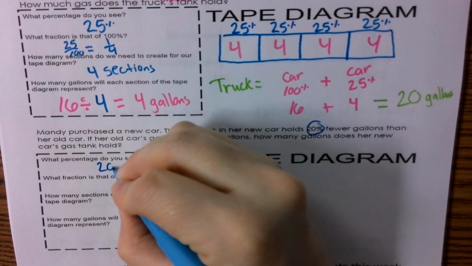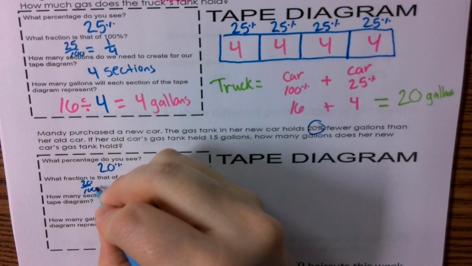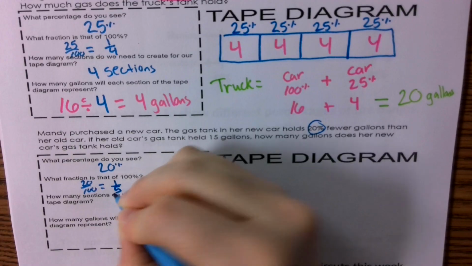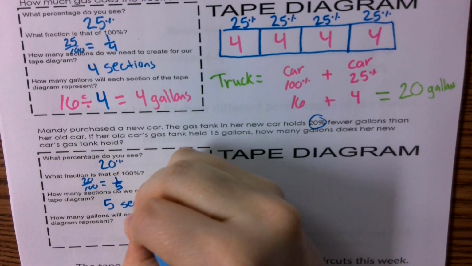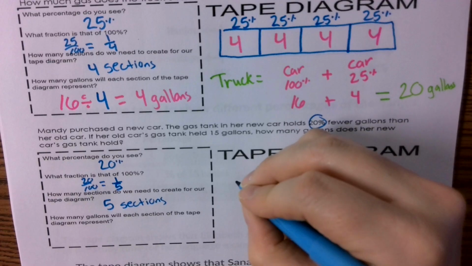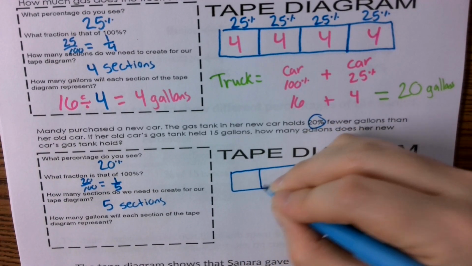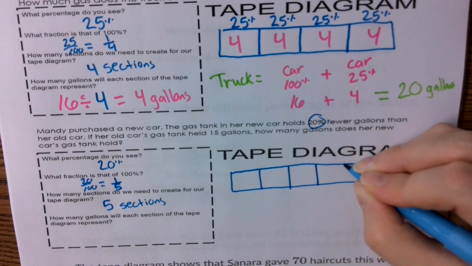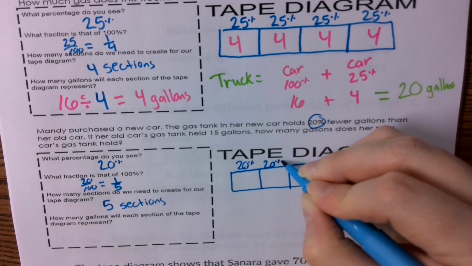20%. Okay, so as a fraction, that's going to be 20 over 100, simplifies to 1/5. So how many sections are we going to have? 5. 5 different sections. Okay, so we're going to go ahead and quickly draw that. Split it up into 5 sections. Okay, and each one of those sections is worth 20%.